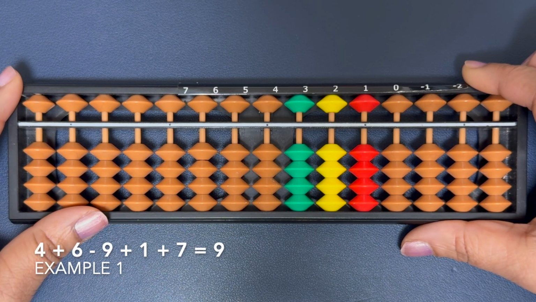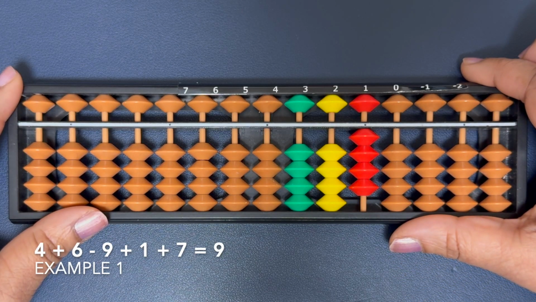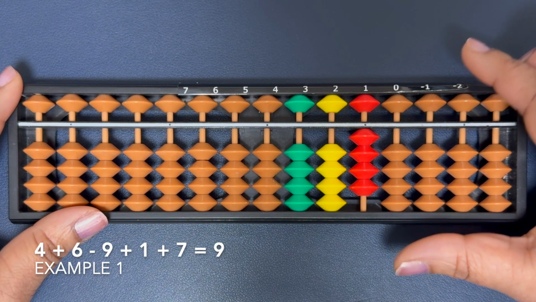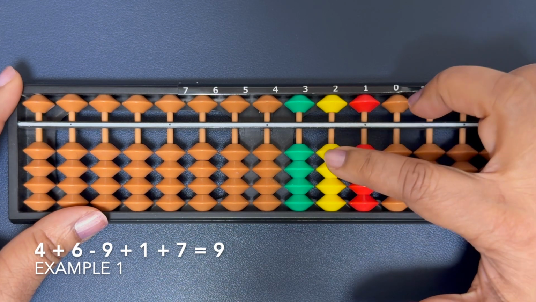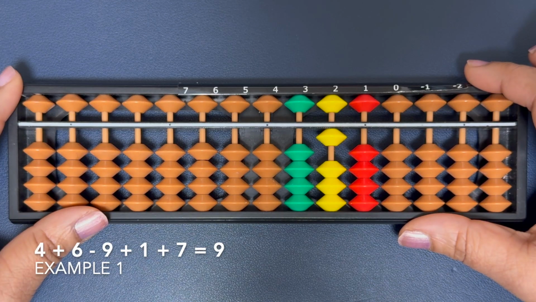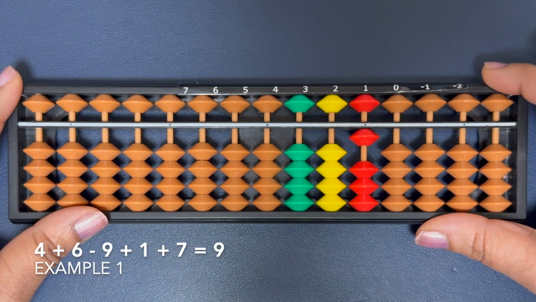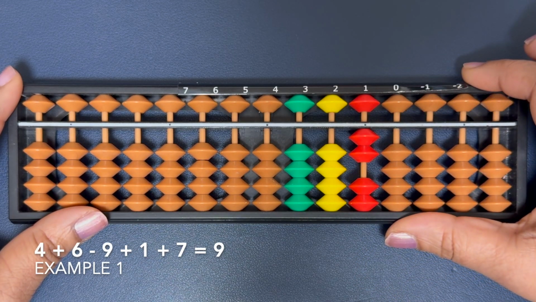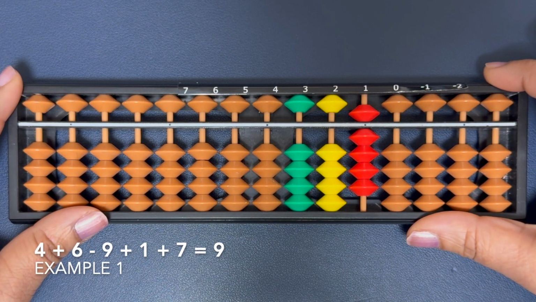4 plus 6 minus 9 plus 1 plus 7. Set 4. 1, 2, 3, 4. Now plus 6. Make 10 rule. Take 4, add 10. Minus 9. For 9, take 10, add 1. Plus 1. Plus 7. 5, 6, 7. Answer is 9.